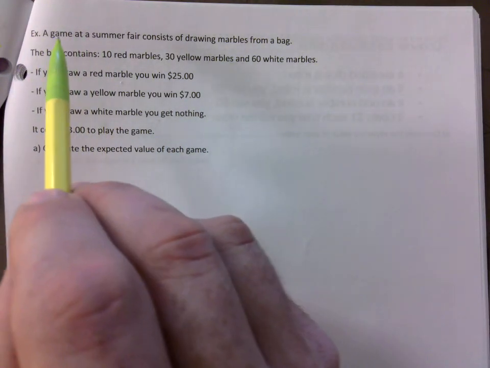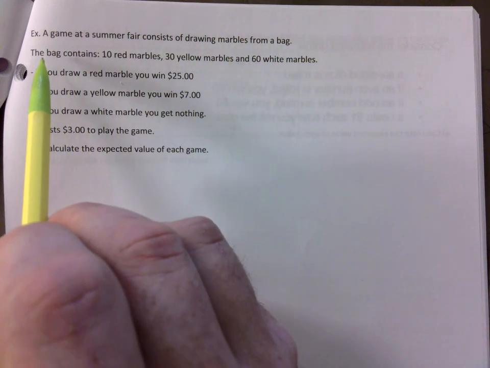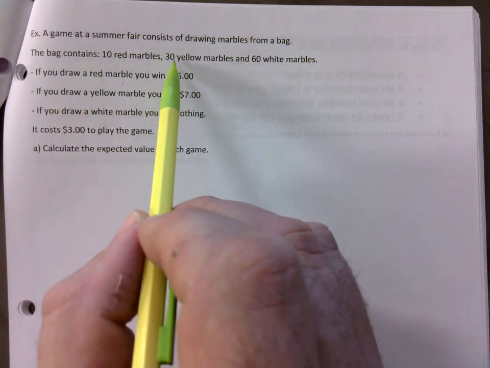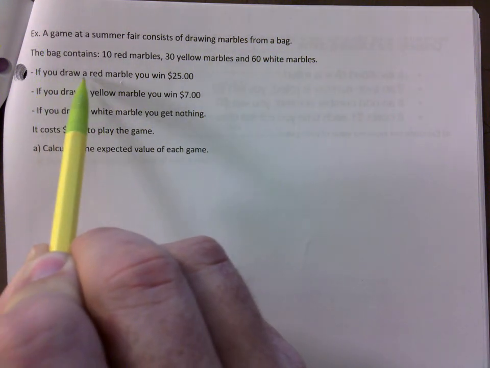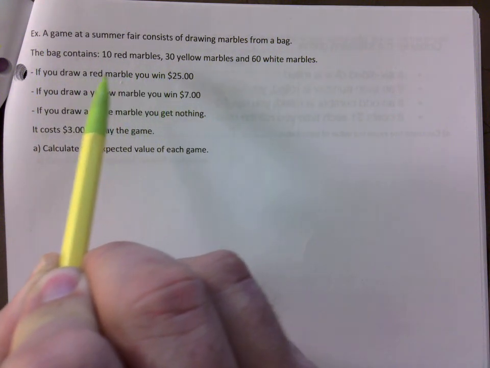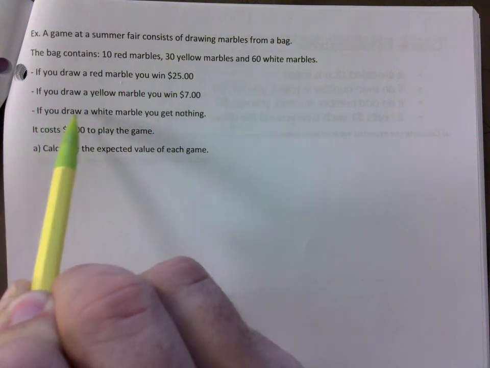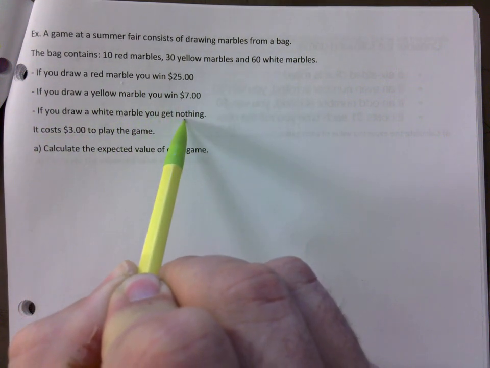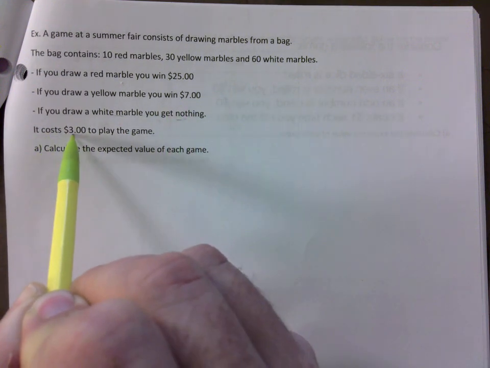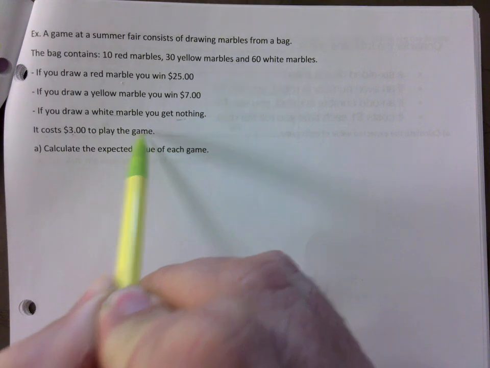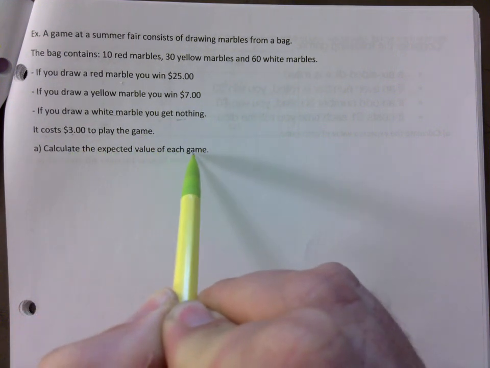Let's read it first. A game at a summer fair consists of drawing marbles from a bag. The bag contains 10 red, 30 yellow, 60 white. If you draw a red marble, you win $25. If you draw yellow, you win 7. If you draw white, you get nothing. Okay, you basically lose. It costs $3 to play the game. Calculate or determine the expected value for each game.